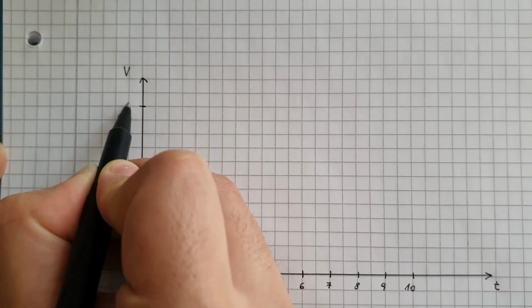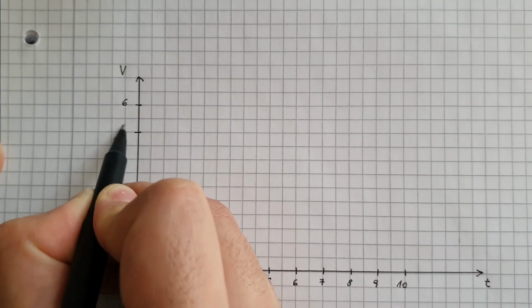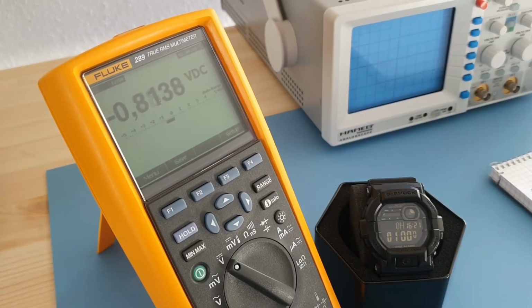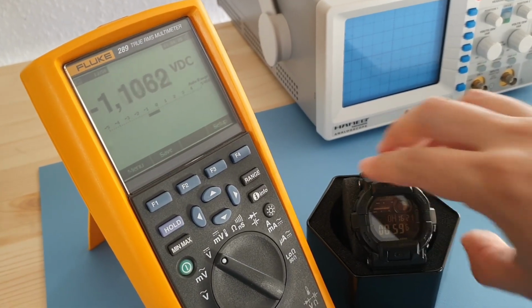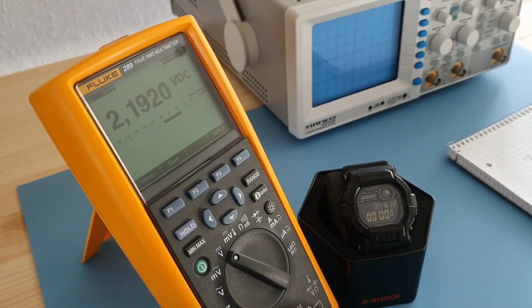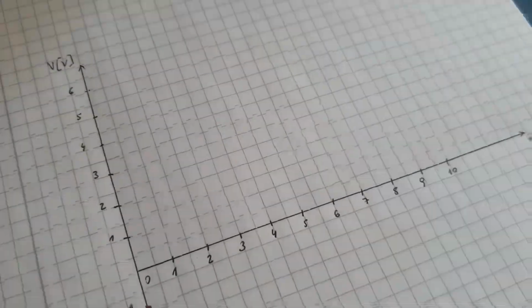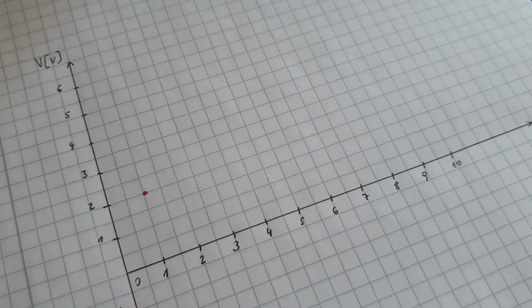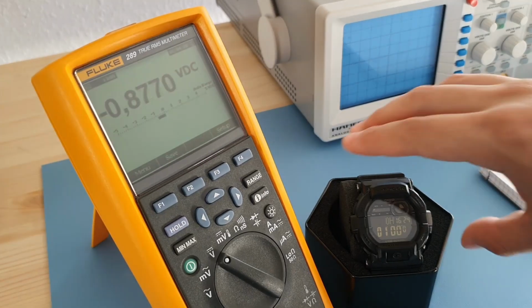For the amplitude or the values of the signal, let's assume we're going to take a maximum of 6 volts. And let's start it up. Time to take the first measurement, and we see it's around 2 volts. So let's proceed with the following one.